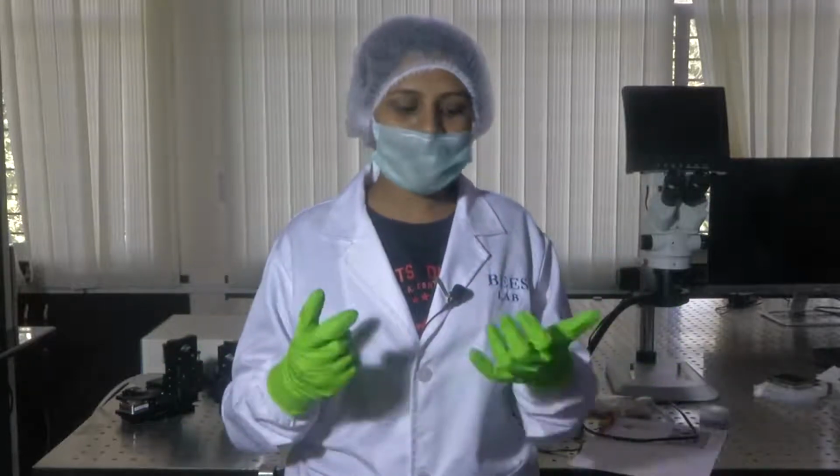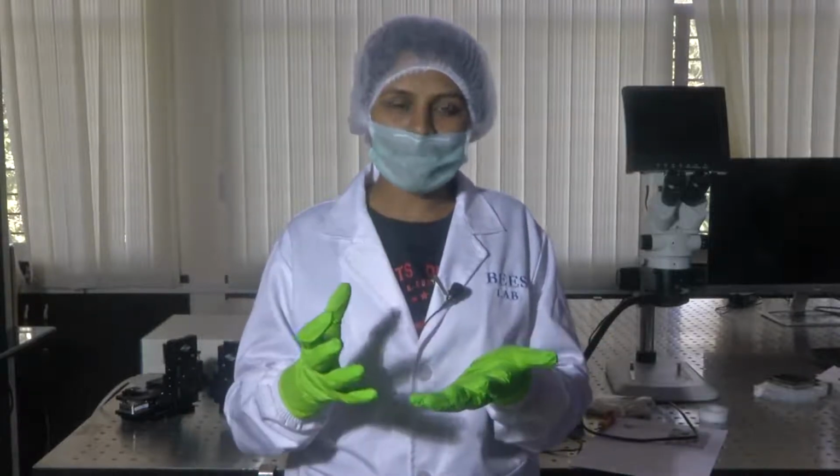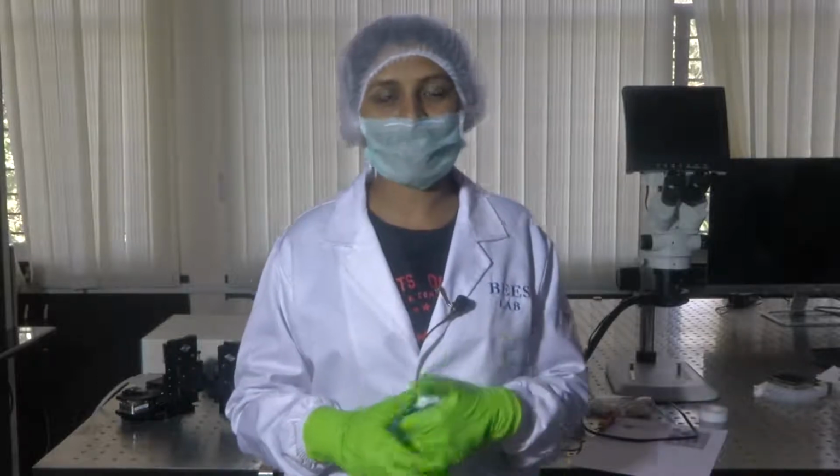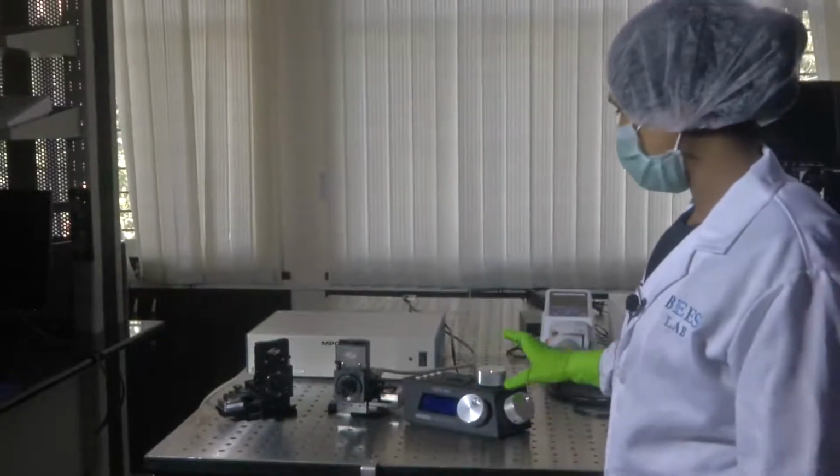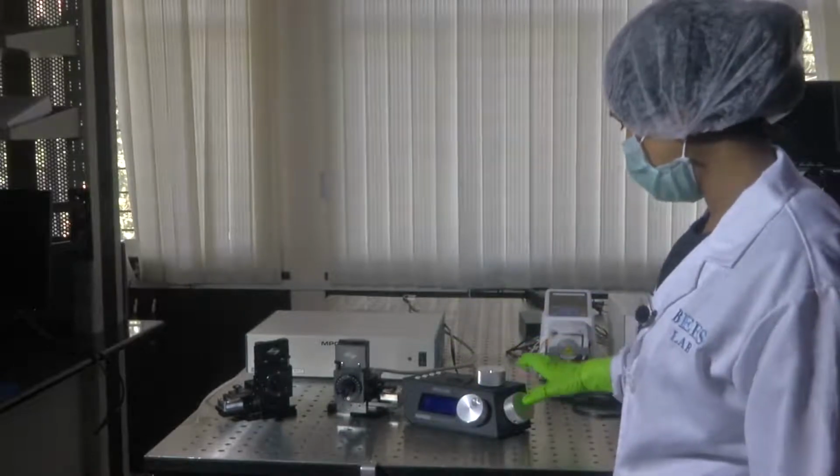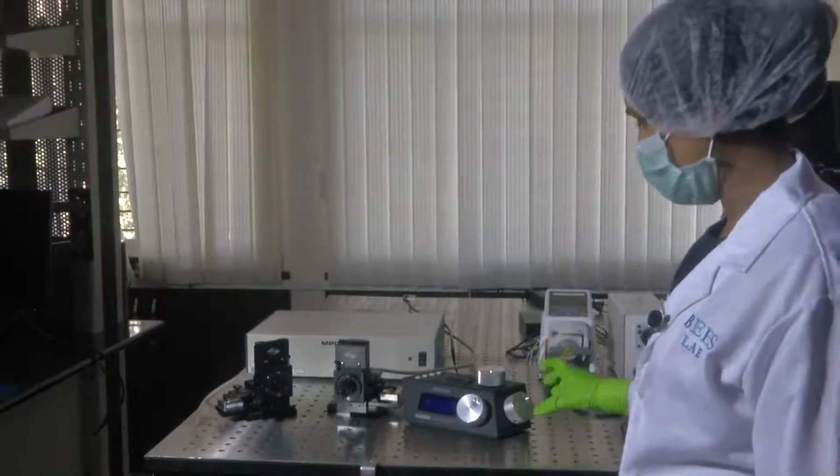For our purpose, let us see how we could use an indenter and a micromanipulator to understand the biomechanics of cells and tissues. So, the entire setup of the micromanipulator is here in our workstation.